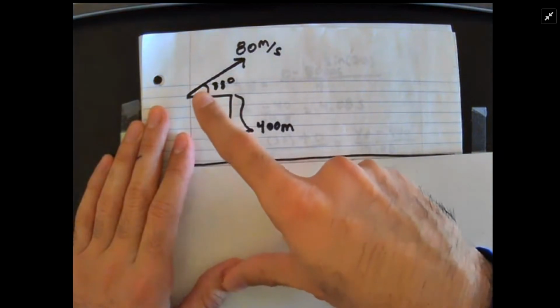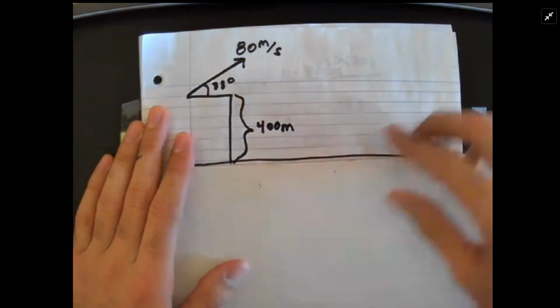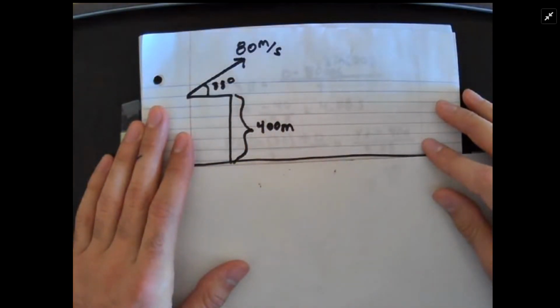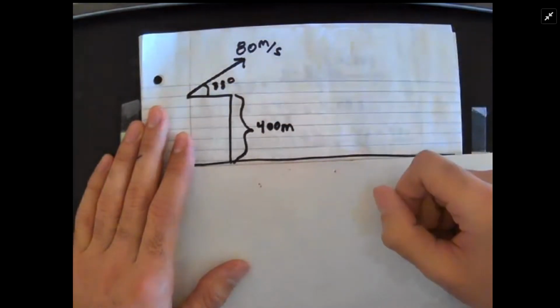You are shooting an arrow at a 35-degree angle at 80 meters per second from a height of 400 meters. The first thing you need to find is the peak. What is the maximum height that this arrow reaches?